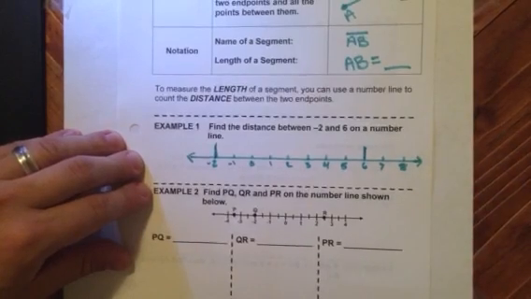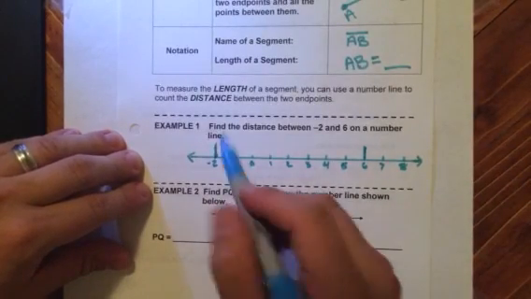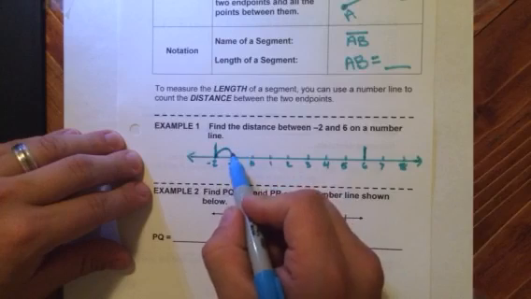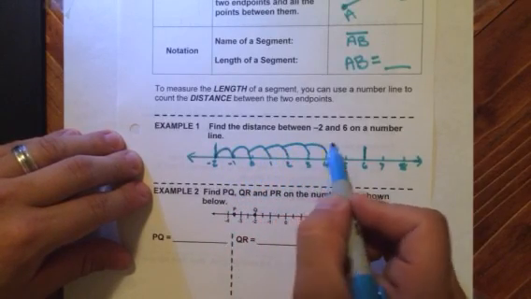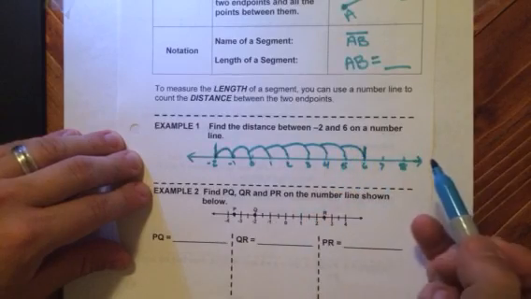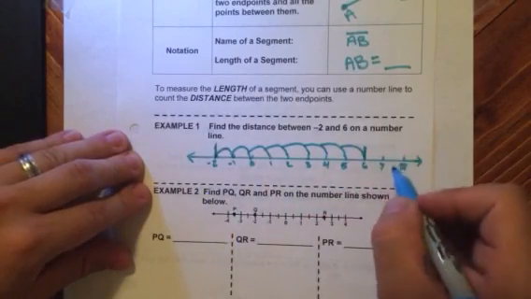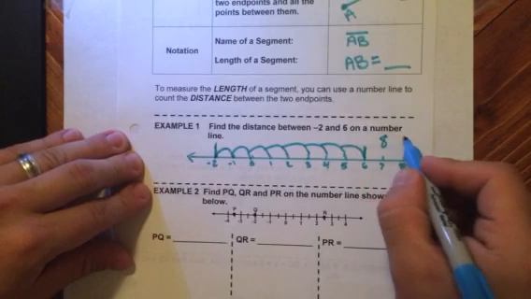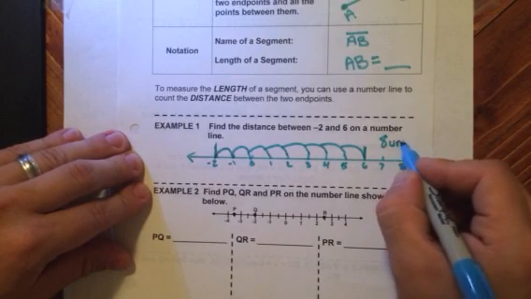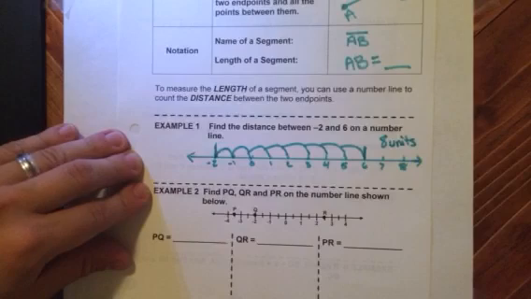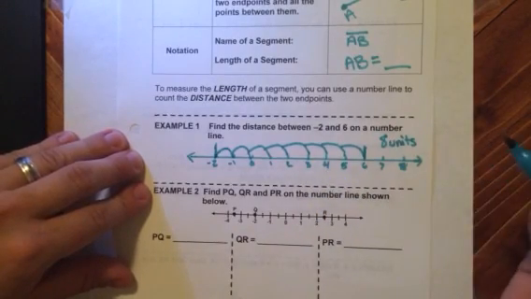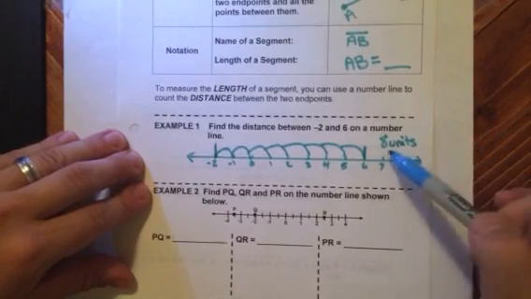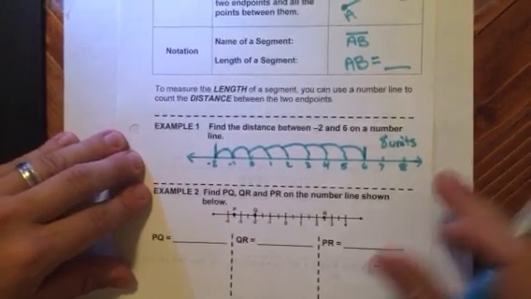So one way to do this is to count the distance on a number line by saying 1, 2, 3, 4, 5, 6, 7, 8. The distance from -2 to 6 is 8 units. In this case, we're using units because we don't know if we are measuring. In my case, that's half an inch, so it would be 4 inches, or 8 half-inch units.